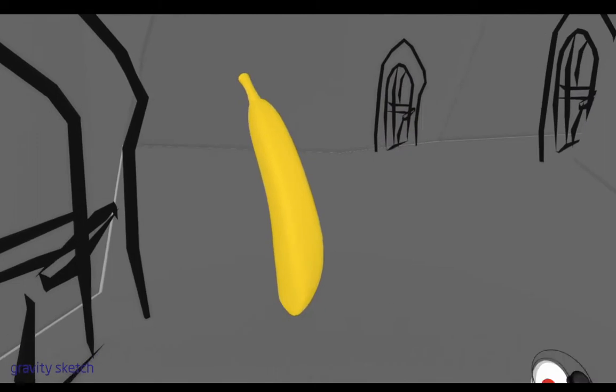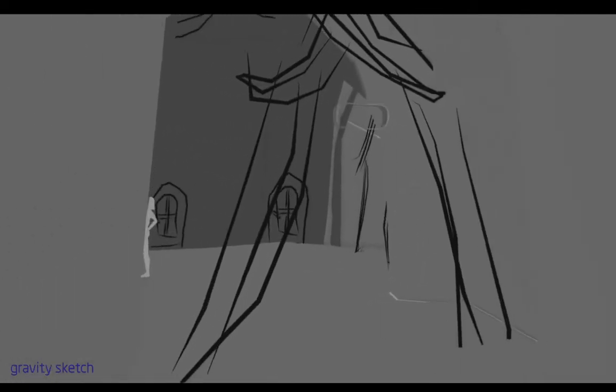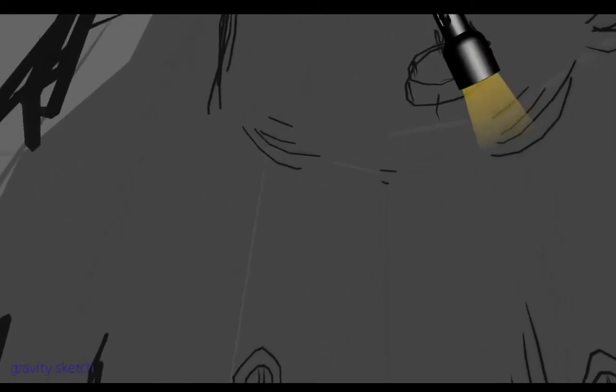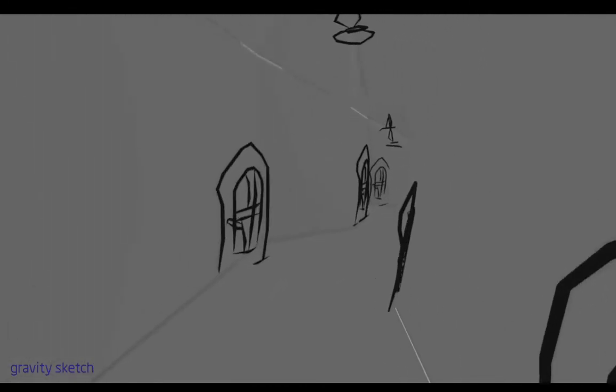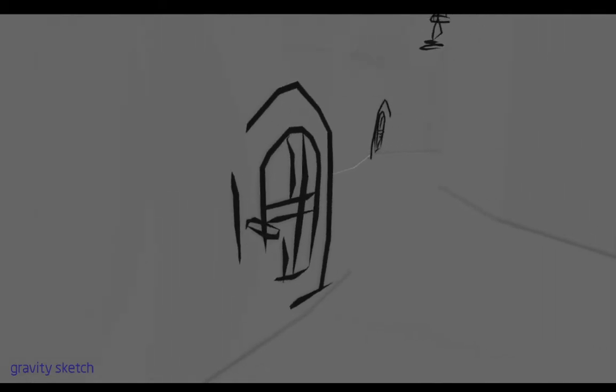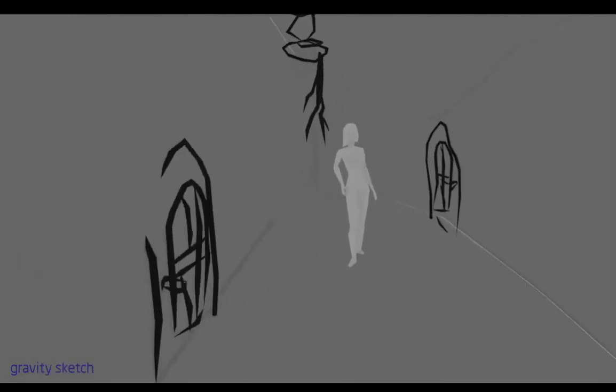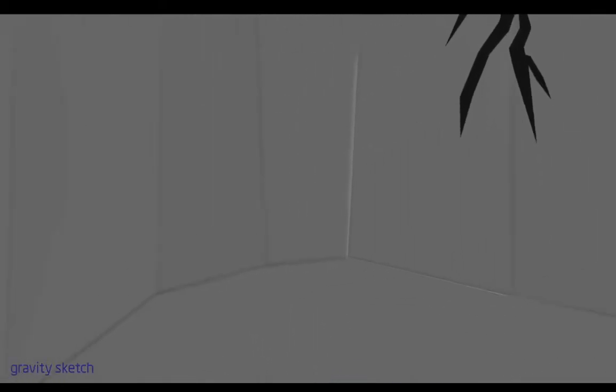There we go. Come on, banana. There we go. Okay, so that works. Back up the hallway. And I could do that scaling thing again. Everything's malleable. There we go, looking up.